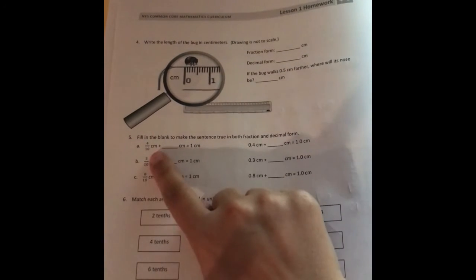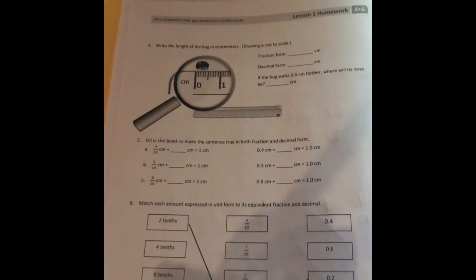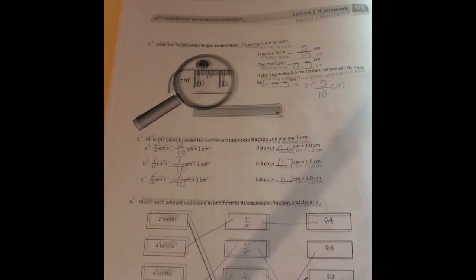And then you're going to add to get to one whole in fraction form and decimal form, and then down here you're going to match them from unit to fraction to decimal. Okay? Good luck, and then check back.